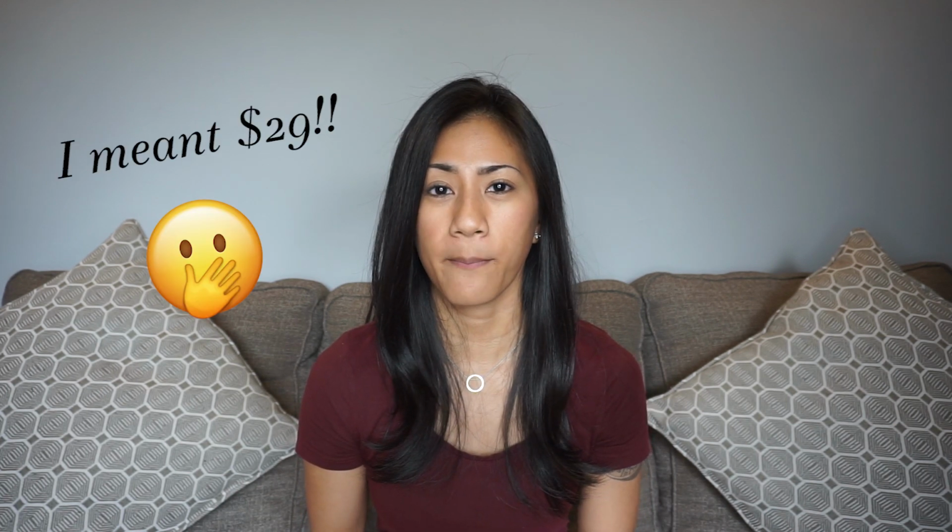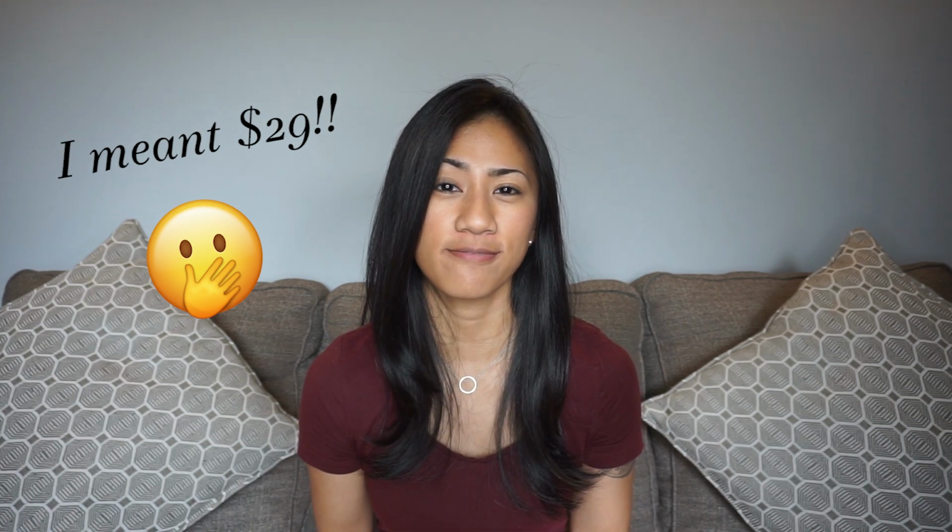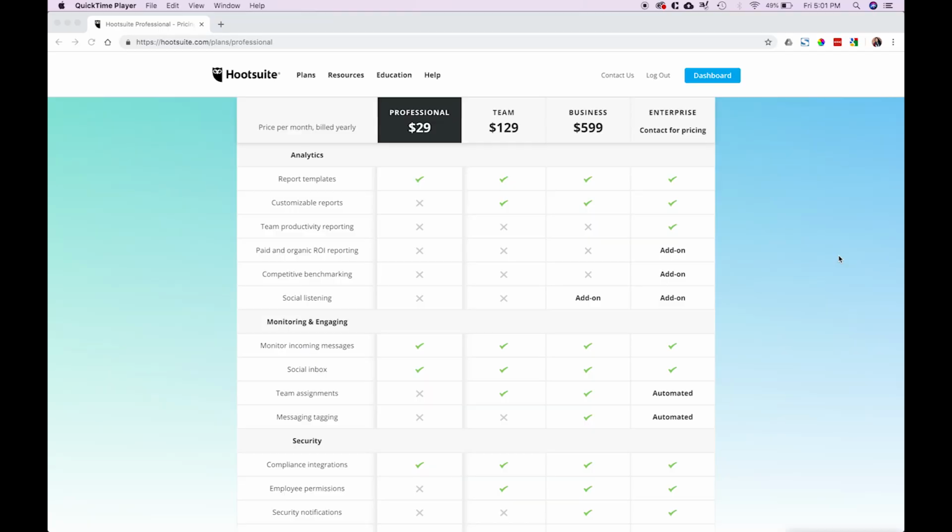Okay, so lastly we have Hootsuite, and Hootsuite has everything that we mentioned earlier. It has Twitter, Instagram, Facebook, LinkedIn, YouTube, everything. So everything's included in that. The downside is that it's $20 a month, but you get all the bells and whistles. With Hootsuite, it's $29 a month after your free trial, and that includes all the social media platforms we mentioned, including LinkedIn and YouTube.